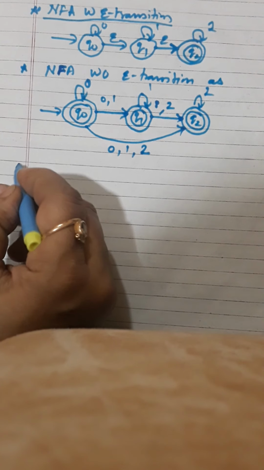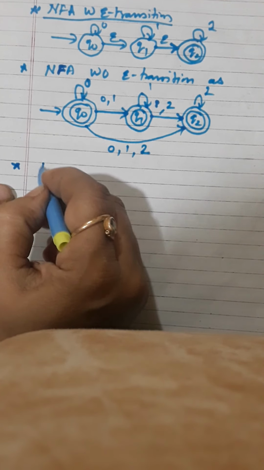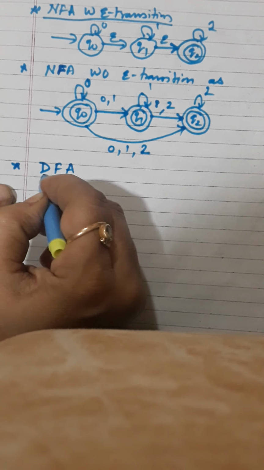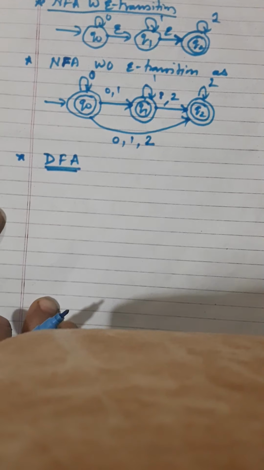Now we are interested in finding the equivalent DFA using the direct method.